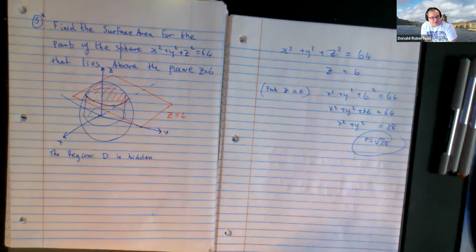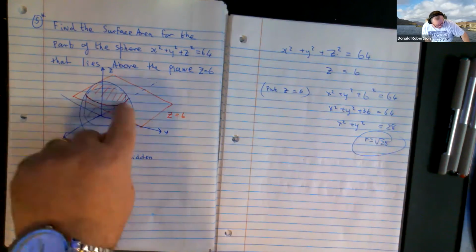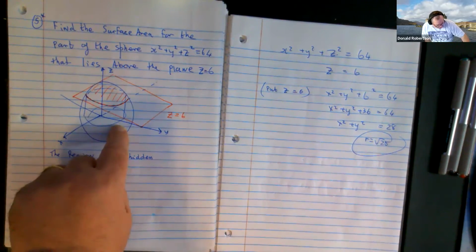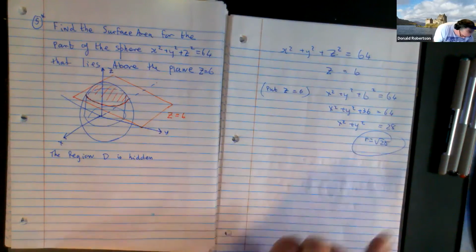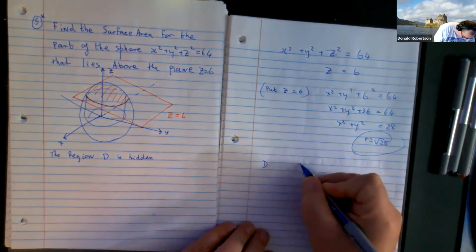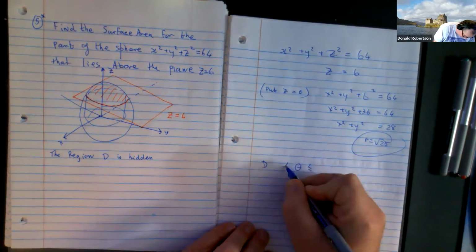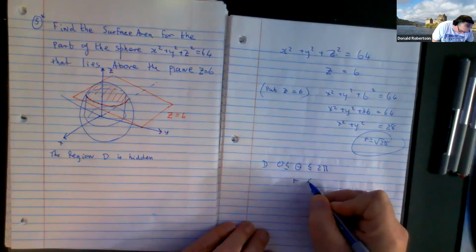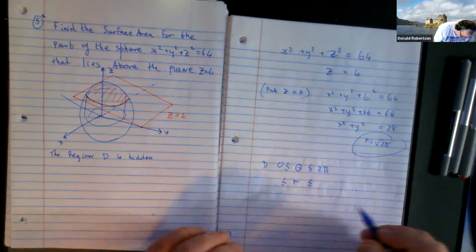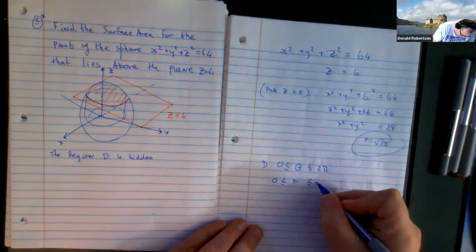So although you didn't tell me directly what the surface on the floor was, don't I now know that that floor would be just the shadow of this one? And so I now know D. It's a complete circle. So it's 0 to 2 pi. It has a radius of the square root of 28, which means r goes from 0 to the square root of 28.